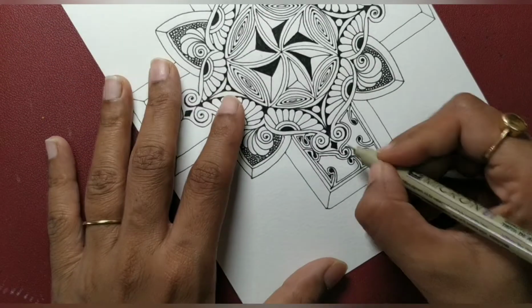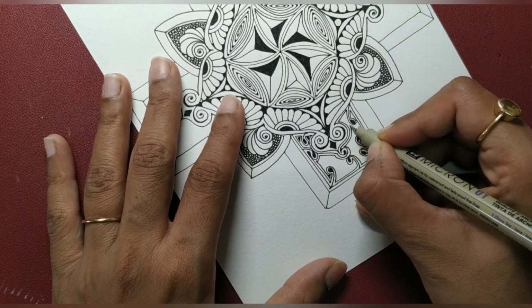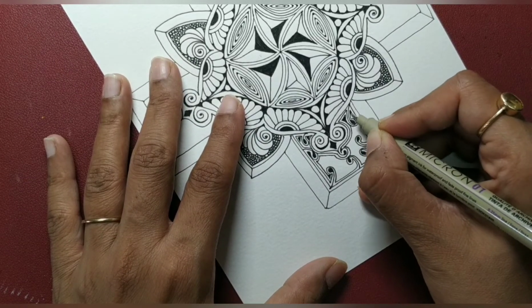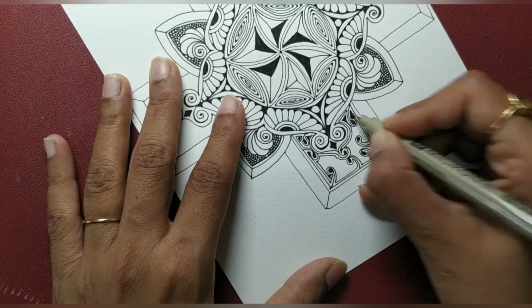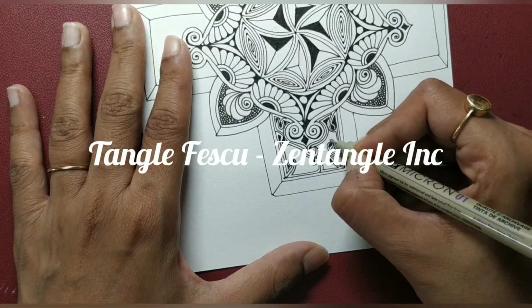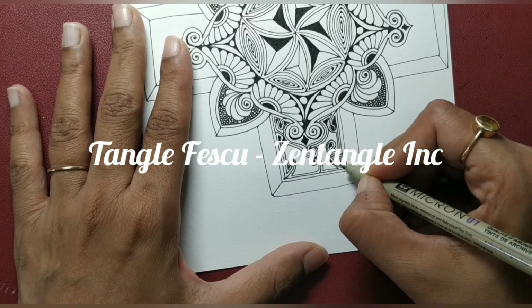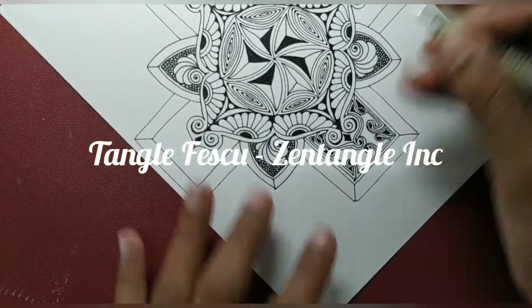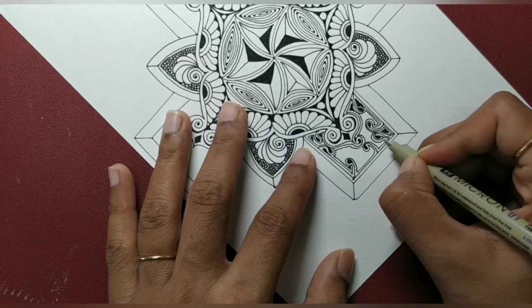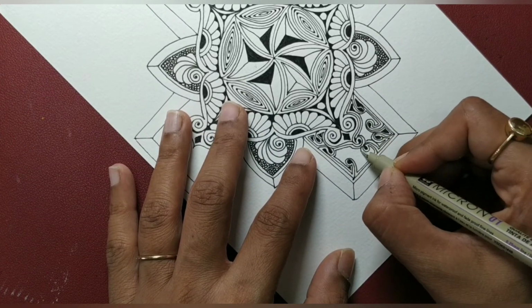A beautiful filling using fescue. I use it very often. Small little places you can fill it in. Looks nice.